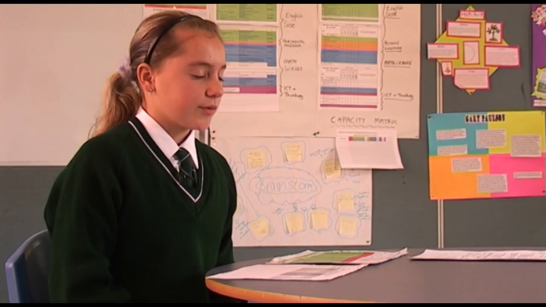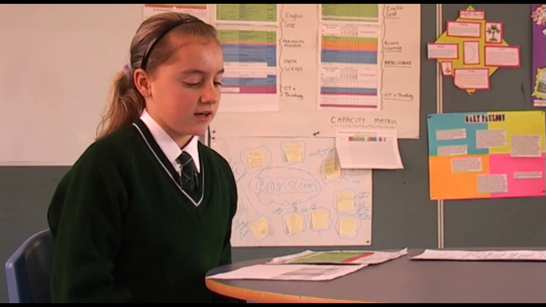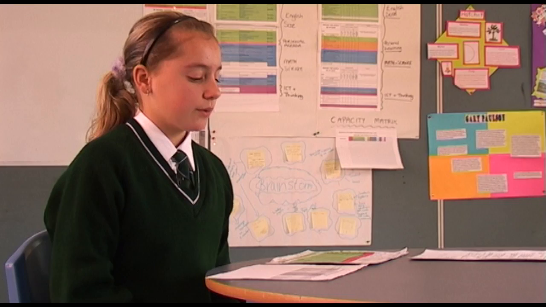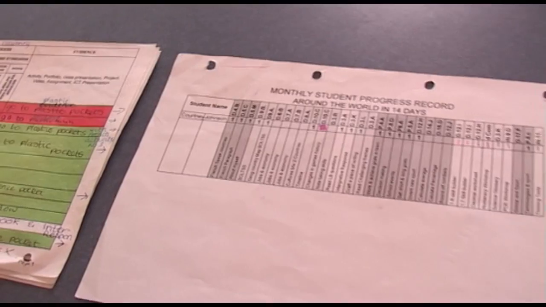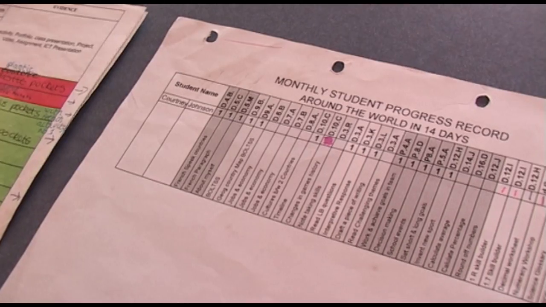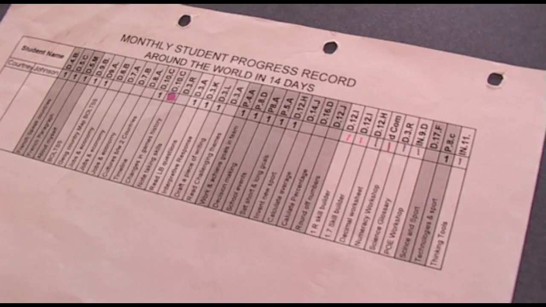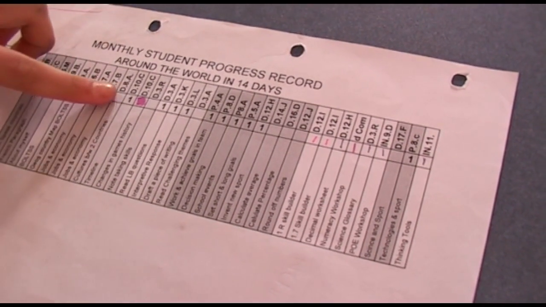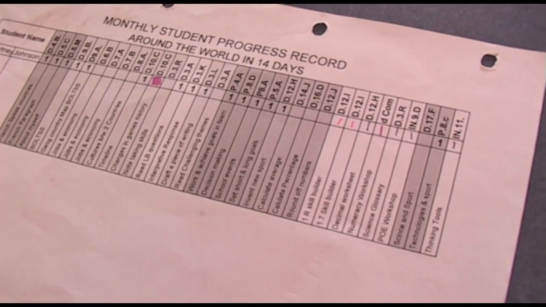We assess basically on making sure that students have covered the expected level. Once you have completed an element on the capacity matrix, you go through it with your teacher and she will put a 1 next to the activity that you have completed. For example, for French-speaking countries, my teacher thinks that I have completed it, so she put a 1 next to it. If your teacher thinks that you have attempted it but not completed it, she or he will then shade it, so it just shows that you have attempted but not completed.